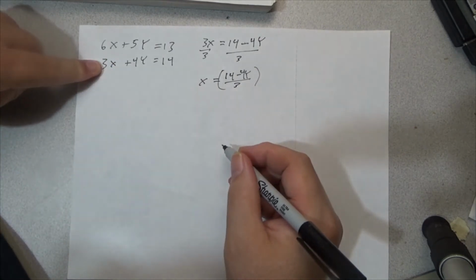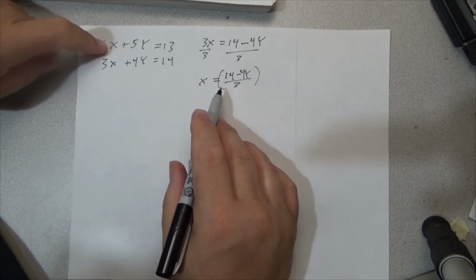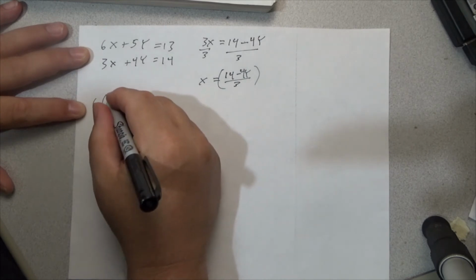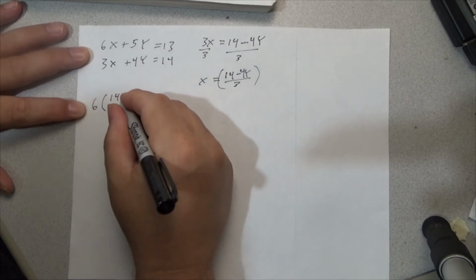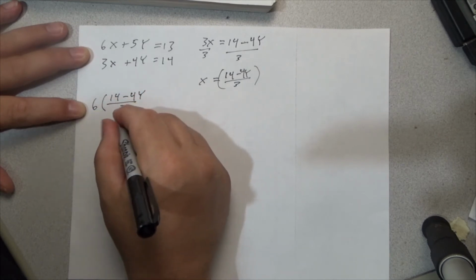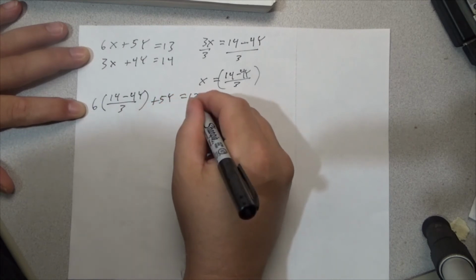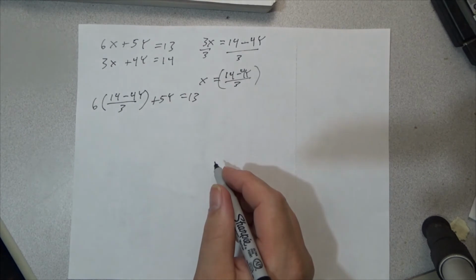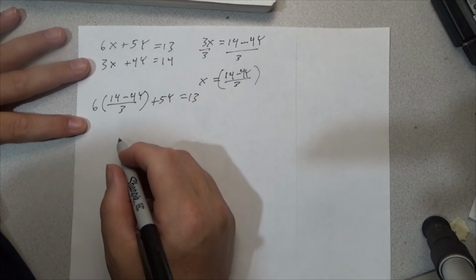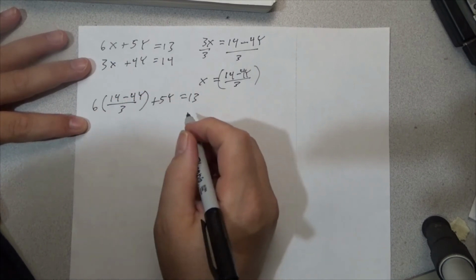So I've used this equation to find x. Now I've got to substitute it in for this x right here. So 6 times x, which we know to be 14 minus 4y divided by 3, plus 5y equals 13. So now I have to distribute this 6 in. First, before I do that, I'm going to do a little simplification here.